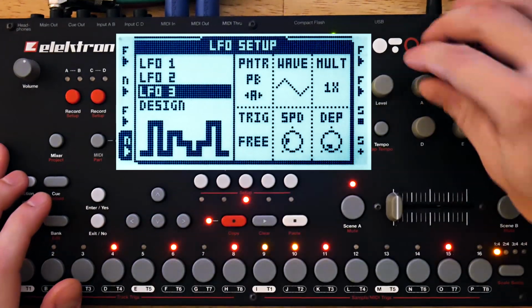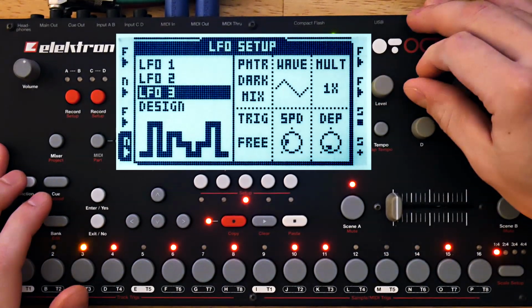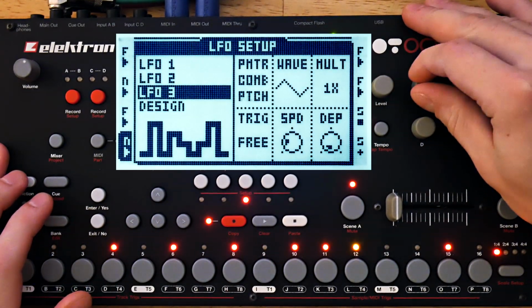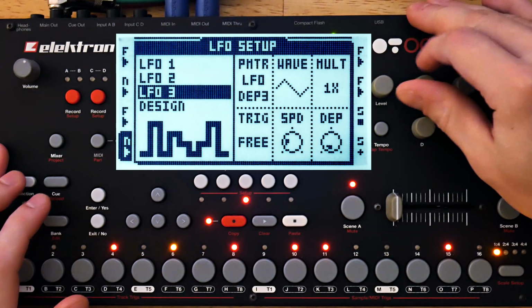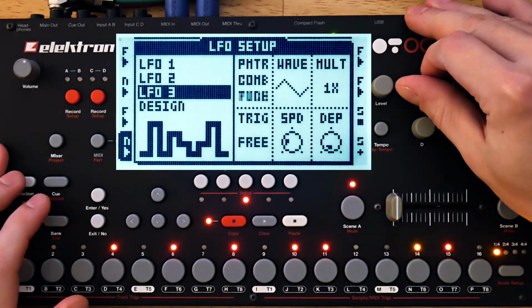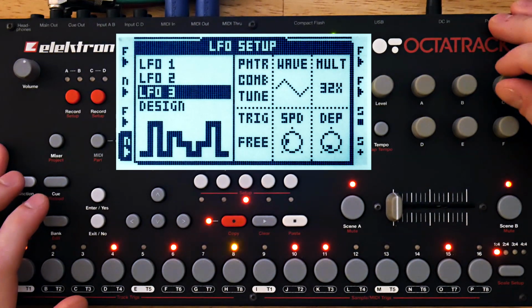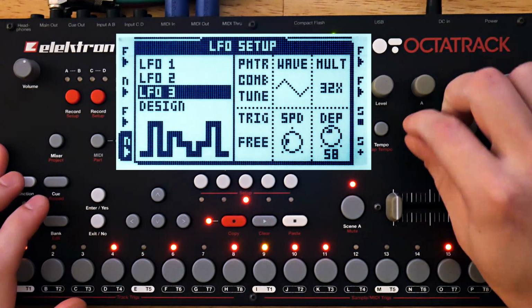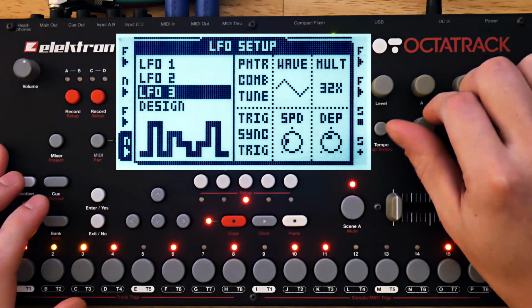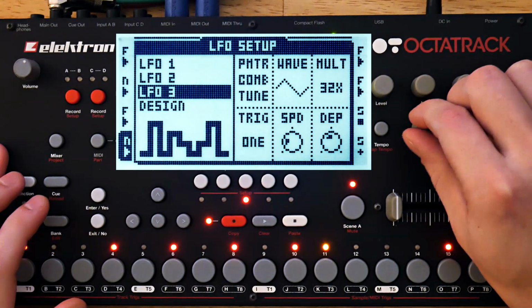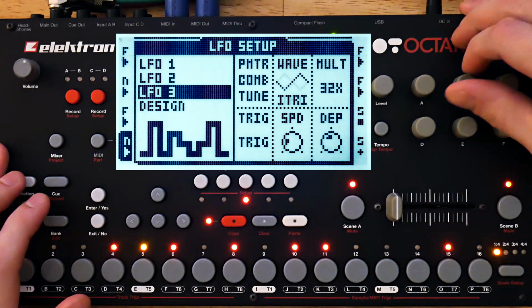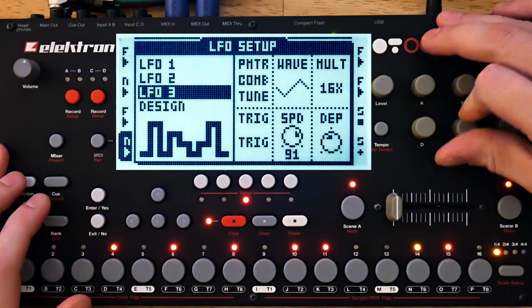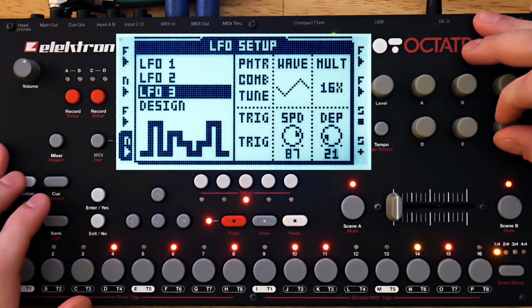And let's try some modulation on that comb filter. I think I'll try some fine-tune modulation first for a bit of vibrato. I'm going to set it to trig so that the vibrato restarts with every note. Now to turn down the depth, I only want a subtle vibrato.